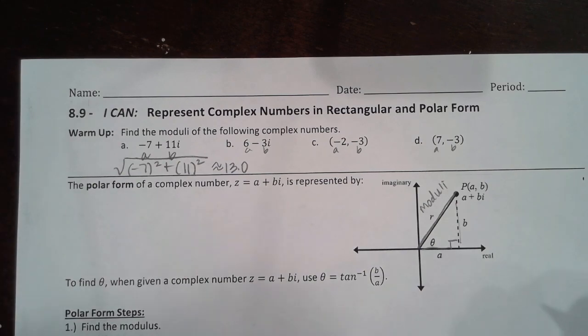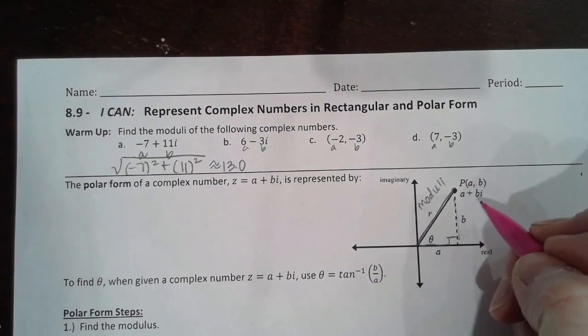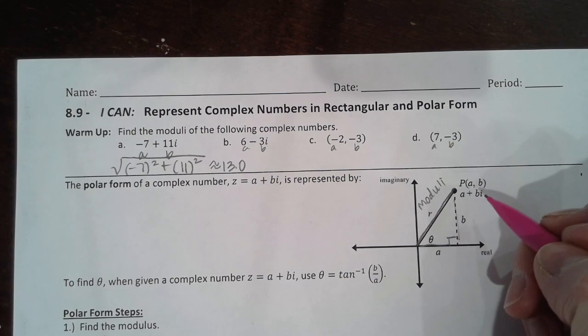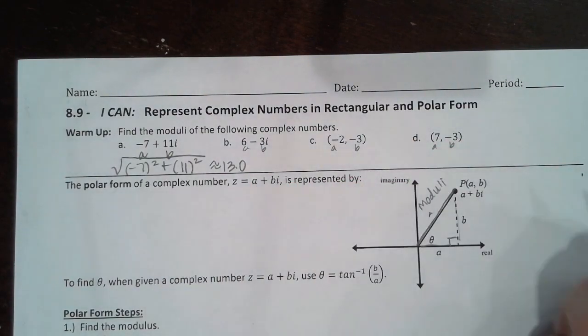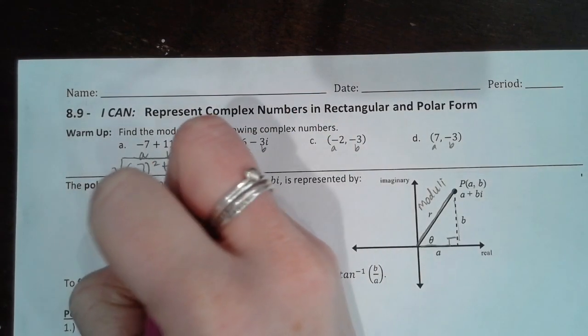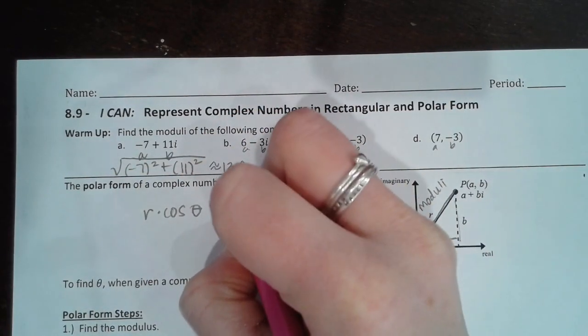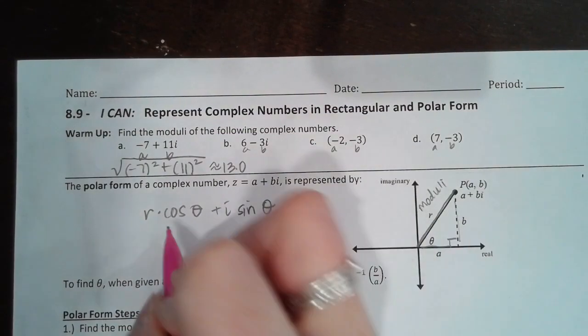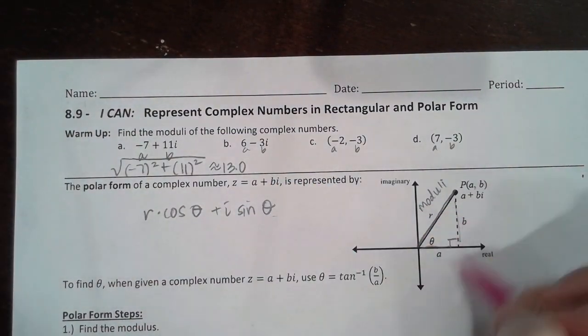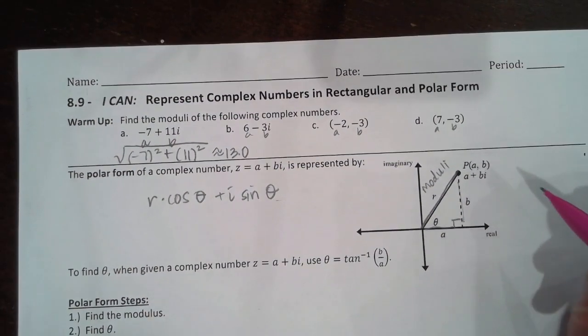Using this information that we have here, we can gather from this that a plus bi is the same thing as r times cosine of theta plus i times sine of theta. So this is your real and this is your imaginary, and again, we set up a trig ratio, which I'm not going to do right now because it takes too much time.